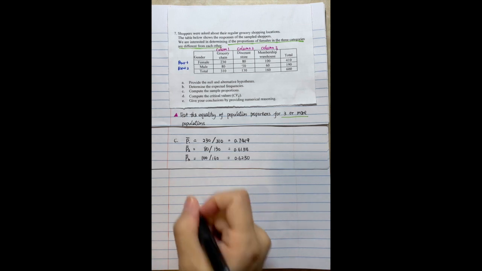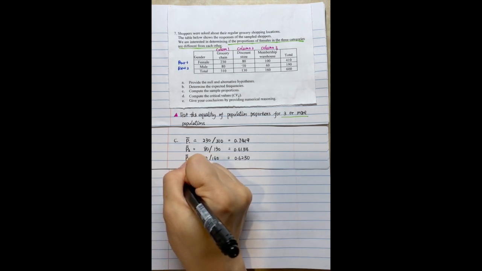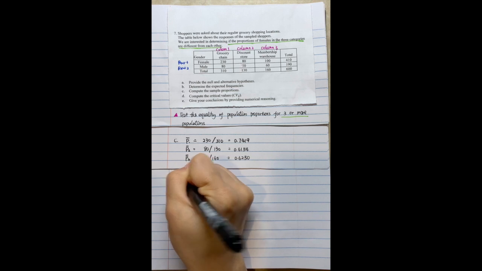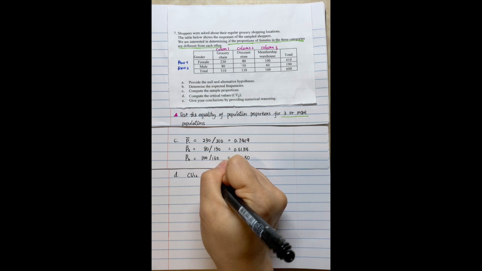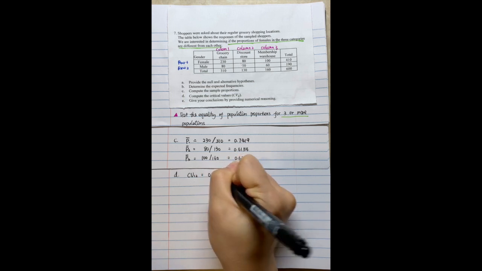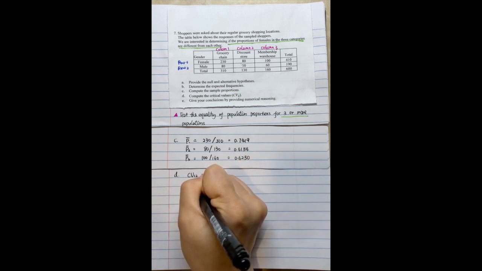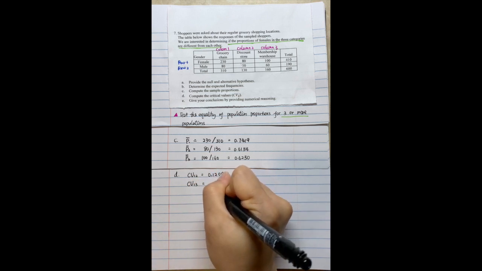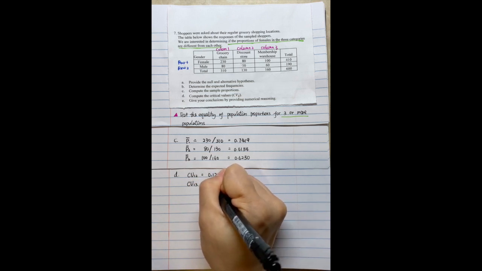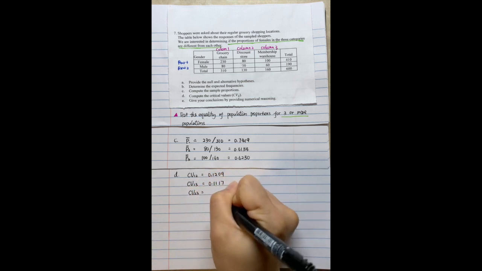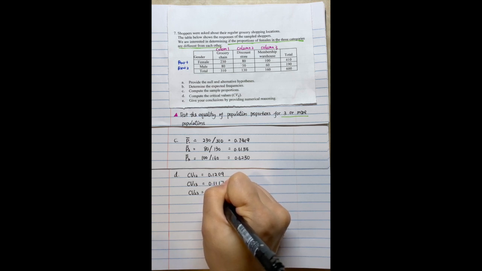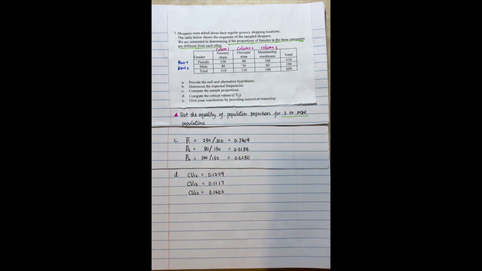So here, let me just summarize what we have computed in part D, okay? We have CV12 equal 0.1209, CV13 equal 0.1117, and CV23 will equal 0.1403, okay?